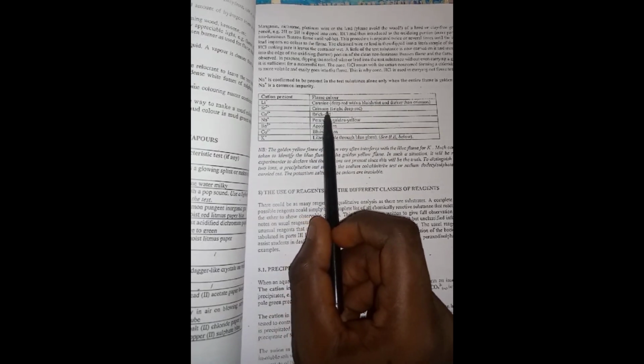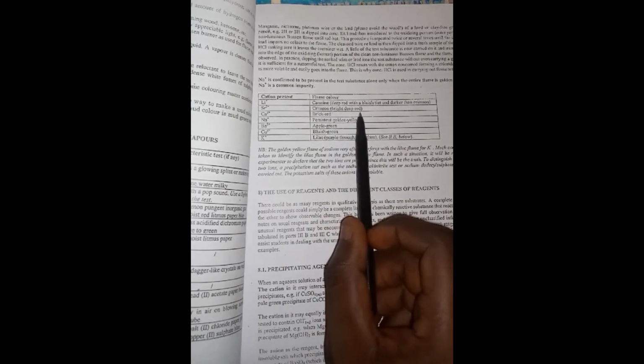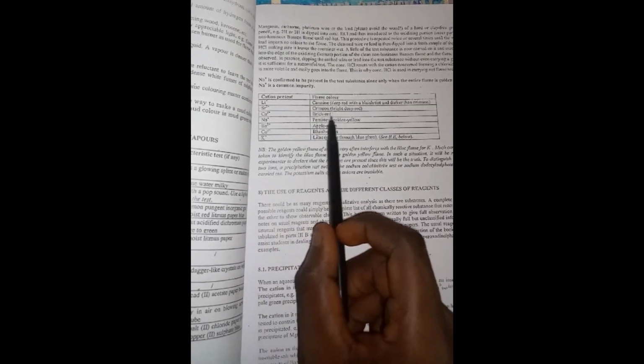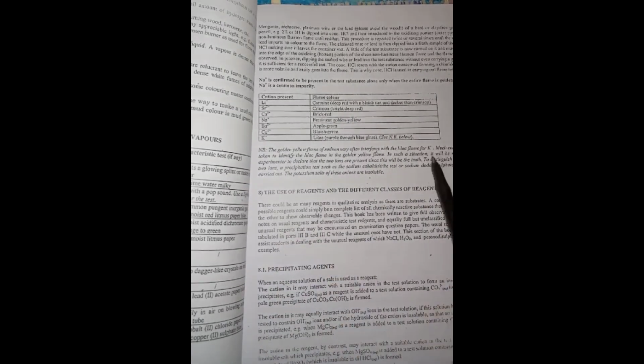Then the color is crimson. In bracket you have bright deep red. Then you have calcium 2 plus, you have brick red, you have sodium plus, which is persistent golden yellow, you have barium 2 plus, which is apple green, copper 2 plus, you have bluish green, potassium plus, you have lilac or purple through blue glass, and so on and so forth.